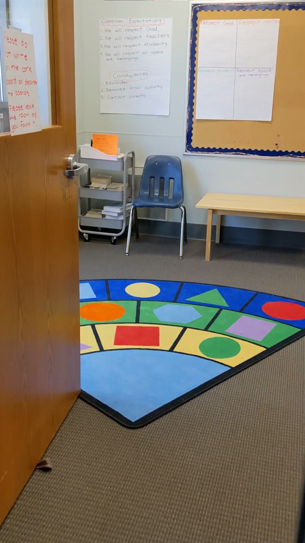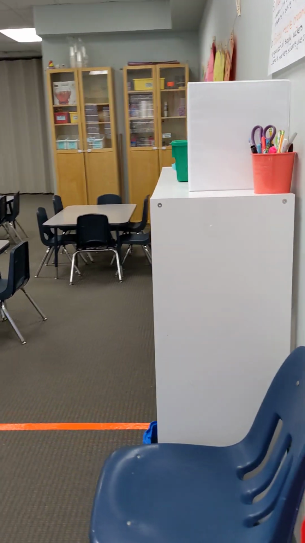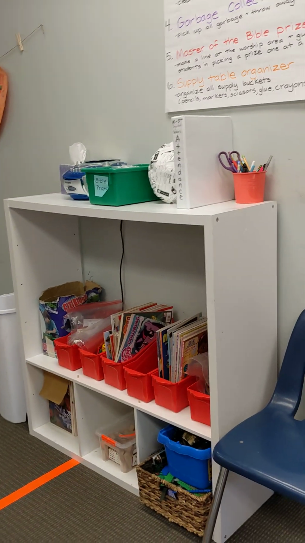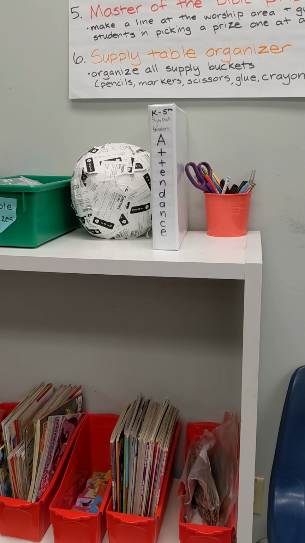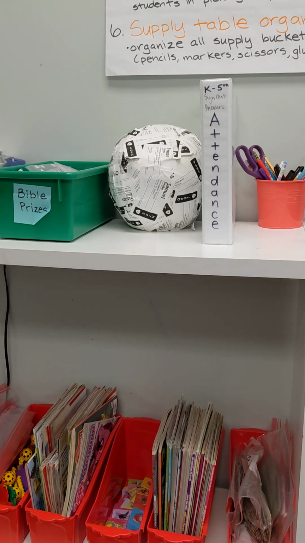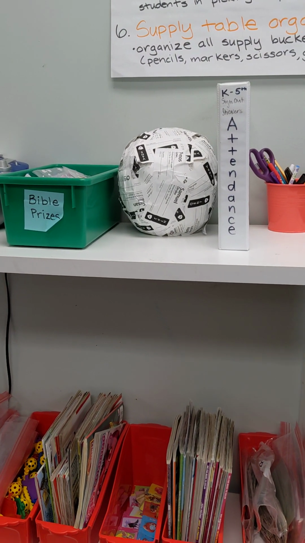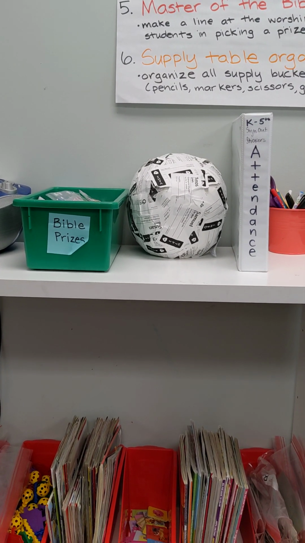So we're going to enter the classroom, and the first thing I'm going to show you is to the right hand side. There is a white bookcase here. On top of the bookcase is the binder that we take our attendance in. So if you are serving, you will be taking attendance as the students are arriving. You will also see a sticker ball that is for when the kids are leaving at the end of the day, and a Bible prize bucket. That is also something that we do at dismissal time.